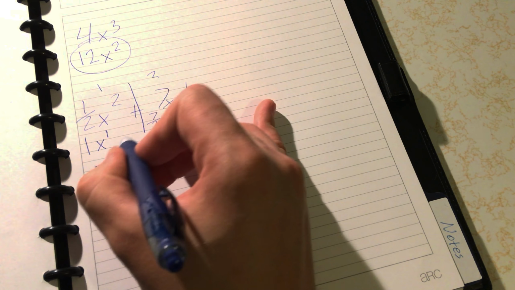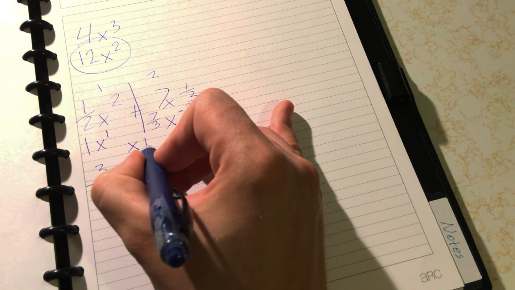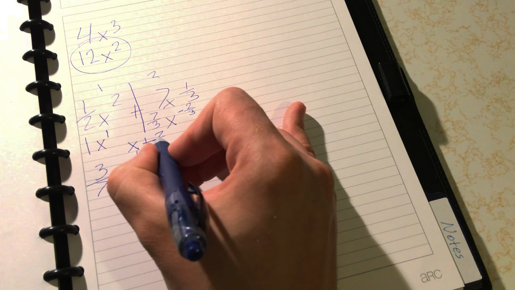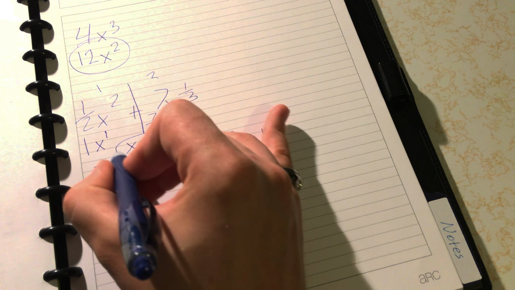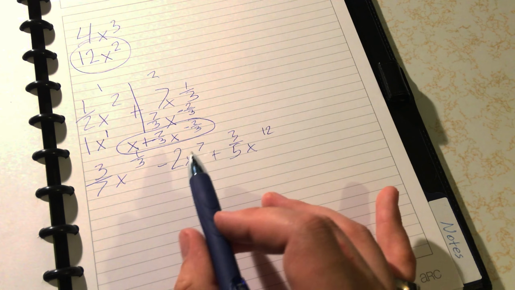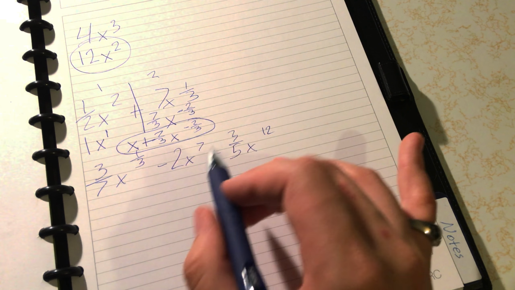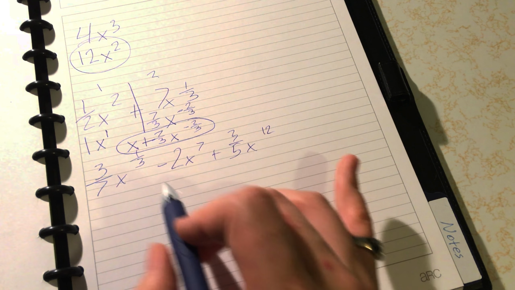This can also be simplified to x, so we have an x plus 7 over 3 x to the negative 2/3. Now you can simplify this if you want, to make these fractions a little bit better, but let's move on.